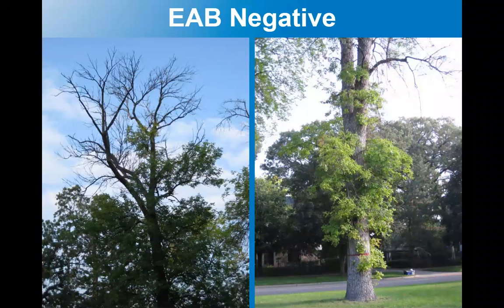And then to complicate that, we had trees in that same neighborhood, in the same blocks as those trees I just showed you on the slide before, that looked terrible. And we figured, well, these are going to have emerald ash borer for sure. But when they were removed, we were sampling trees because we were interested to see what the density of the population was in these trees, and we couldn't find any emerald ash borer in them. So it quickly became apparent to us that the general condition of a tree is not a great indicator as to whether emerald ash borer is present in it or not.